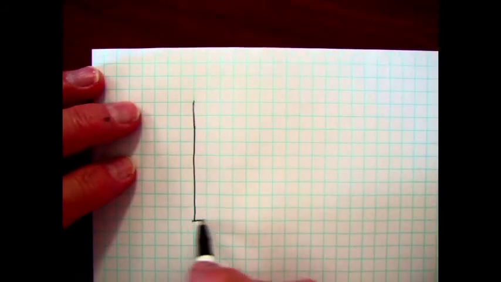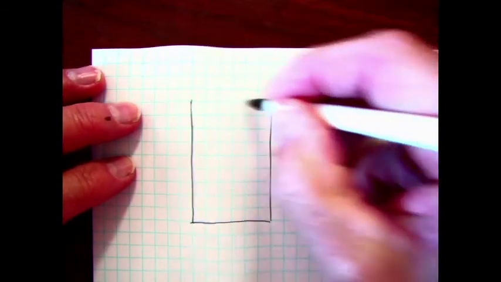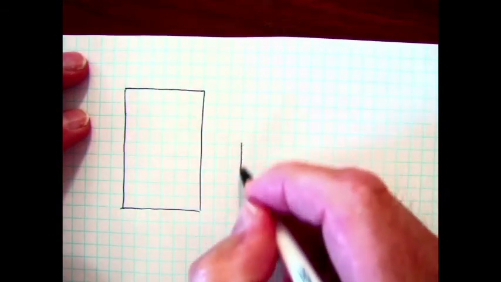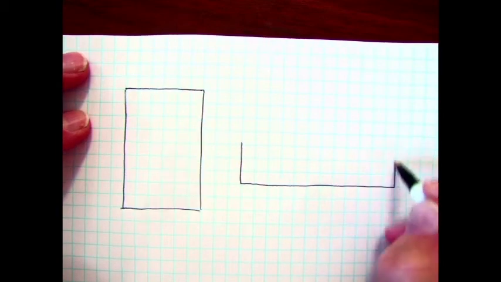Again, I'm not counting yet. I'm going to make one that goes this way. Okay. I could make one that's long and skinny.